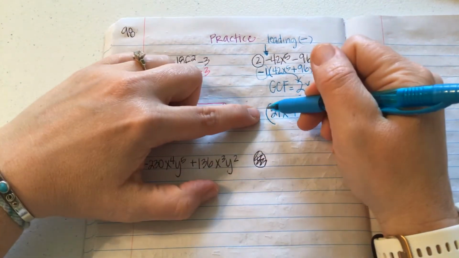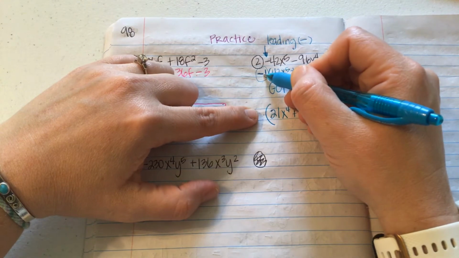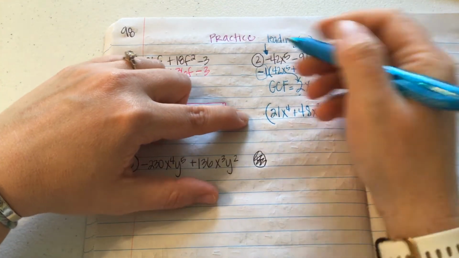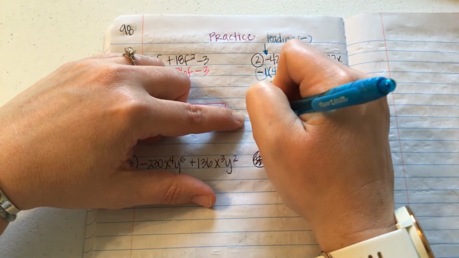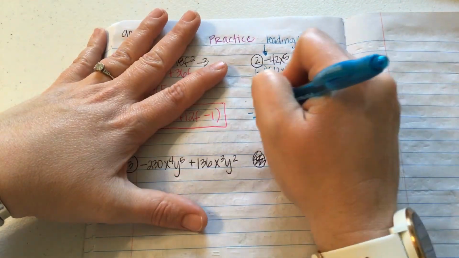My GCF goes in front, but remember I took out a negative 1 at the beginning, so it's not just 2x, it's negative 2x.